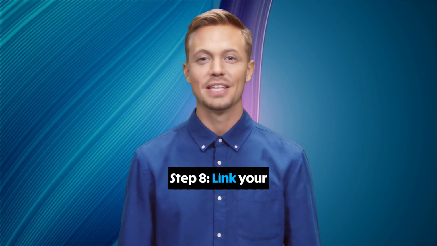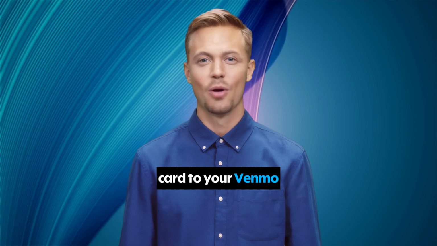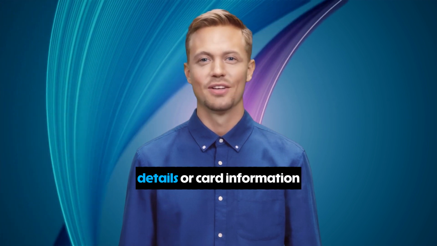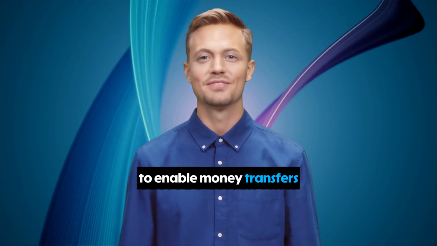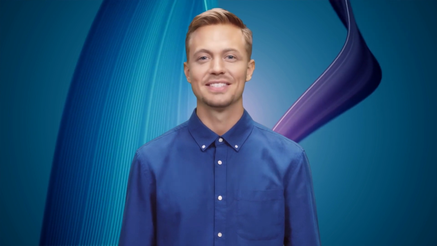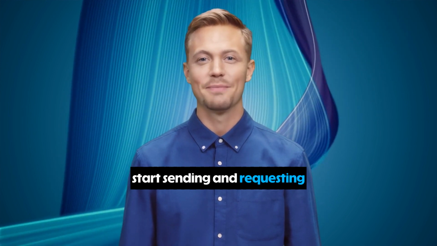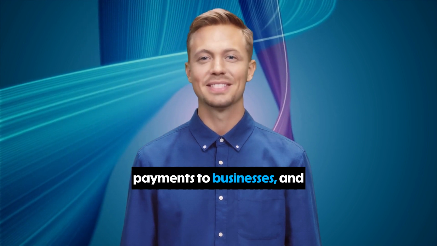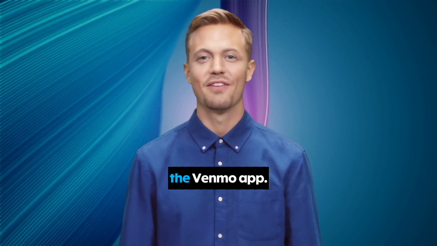Step 8. Link your bank account or debit card to your Venmo account. Enter your bank account details or card information to enable money transfers and payments. Once your account is set up, you can start sending and requesting money from contacts, making payments to businesses, and managing your balance through the Venmo app.